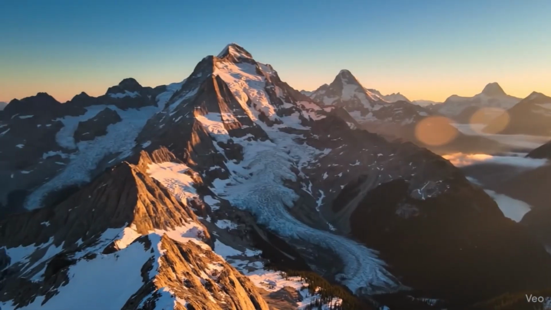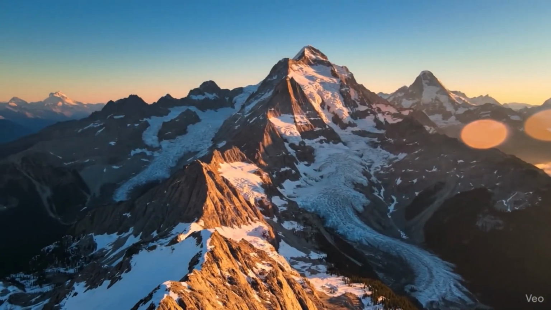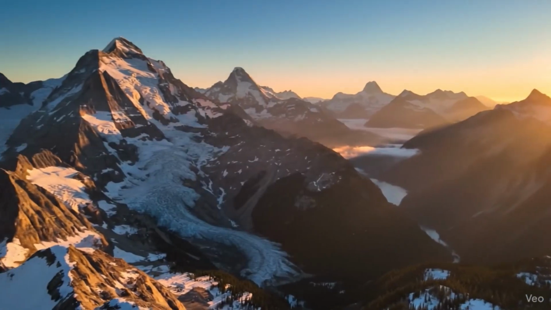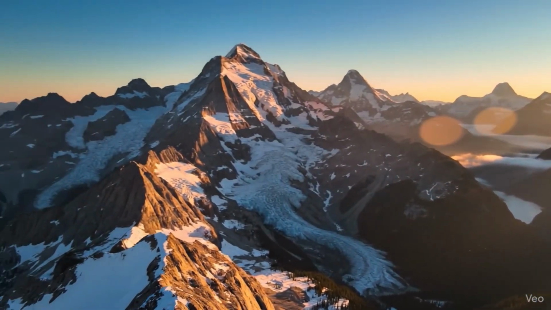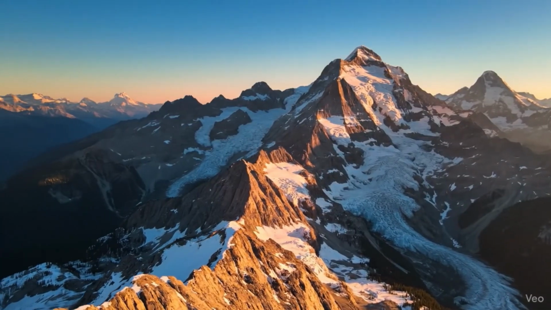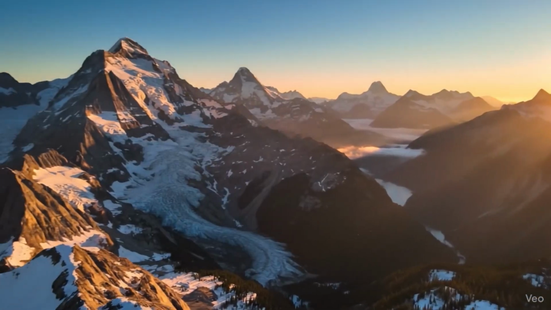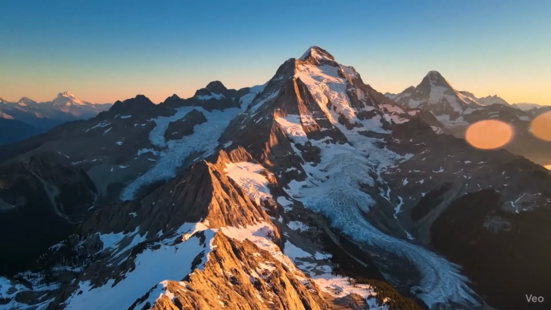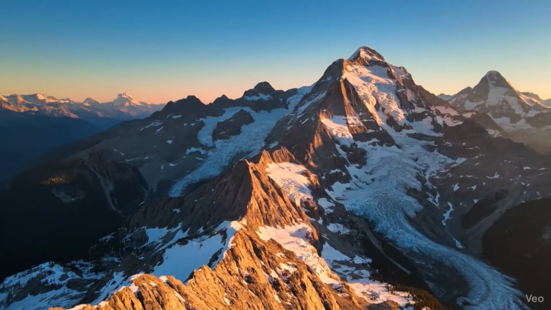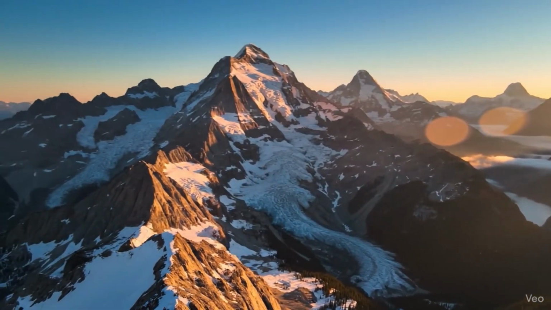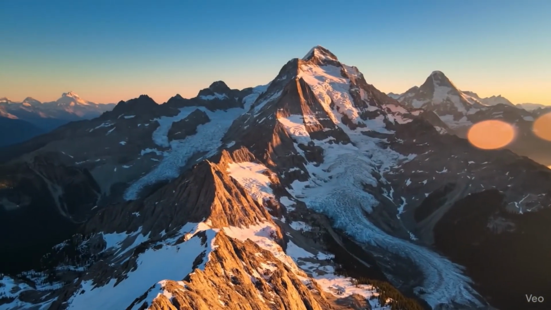Now let us turn our eyes back to the horizon and the high peaks. We can look at the mountains not just as individual peaks, but as great chains that bind the continents together. If you look at a map of the world, you can see that the mountains form a spine. The Andes run down the entire western edge of South America like a long backbone. The Rockies stretch through North America. The Alps and the Himalayas stretch across the center of the Old World.